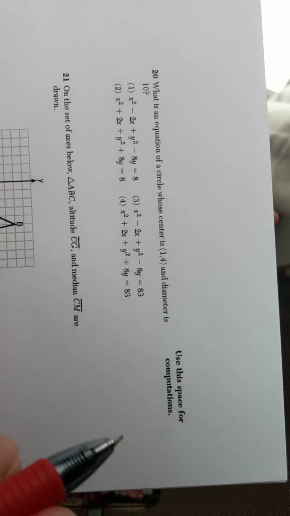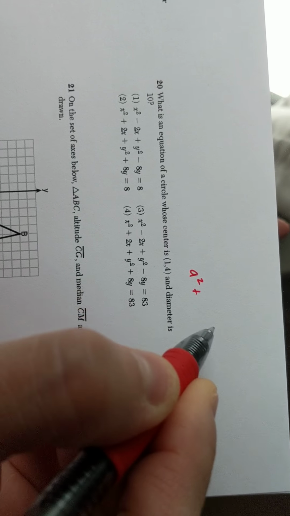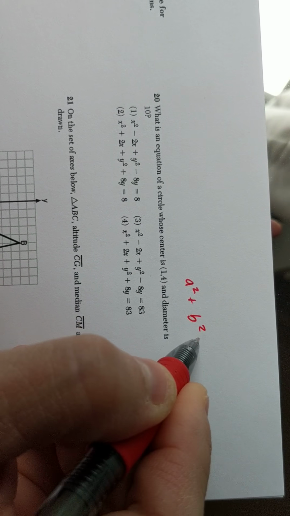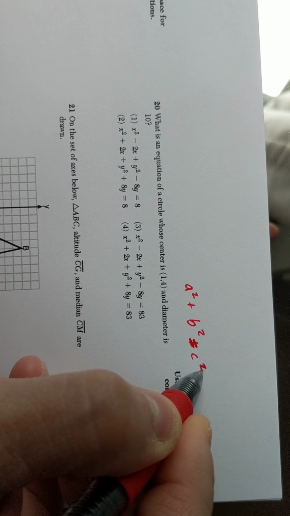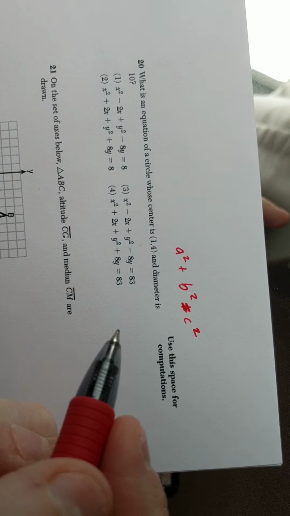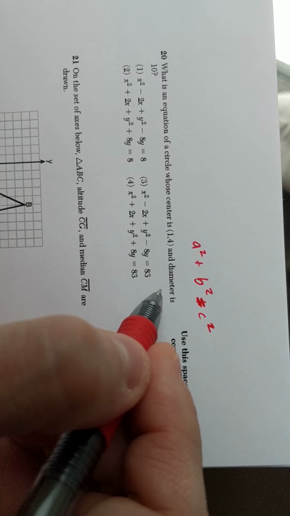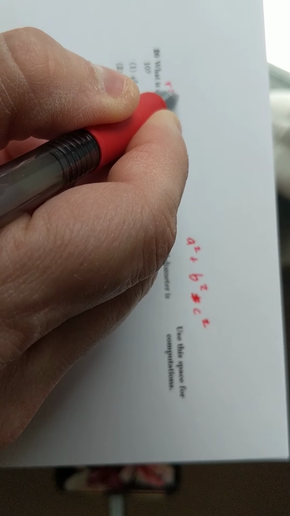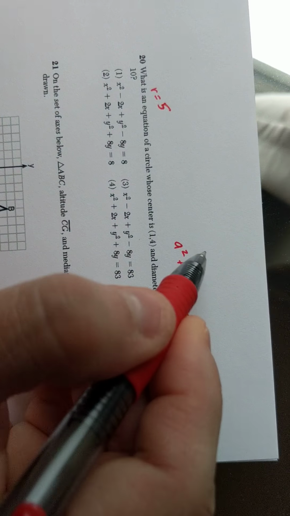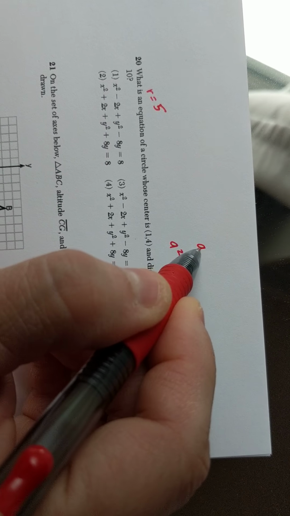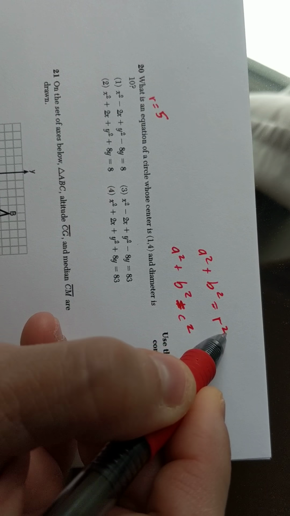solve this. So basically, if you understand that the equation of a circle is just like the Pythagorean theorem, a squared plus b squared equals c squared, then you understand the structure of the equation of a circle. Okay, and they give us the diameter is 10. That means the radius is 5. So really, the equation of a circle is a squared plus b squared equals the radius squared.